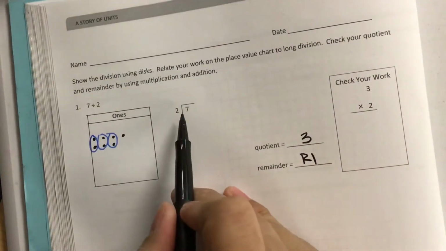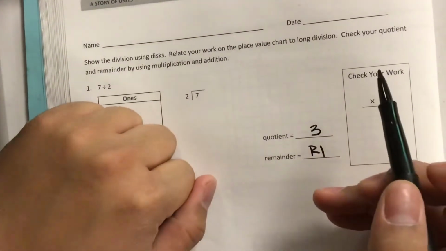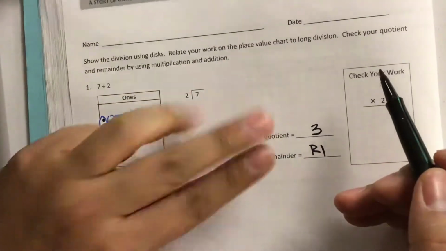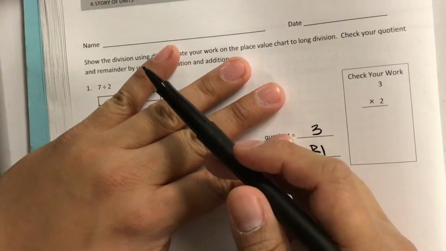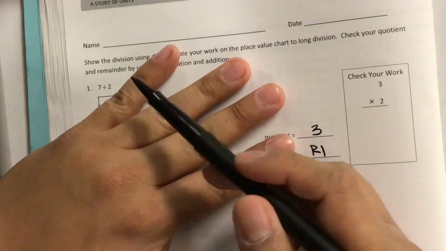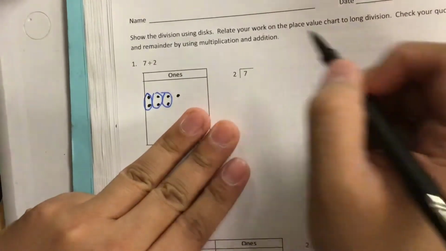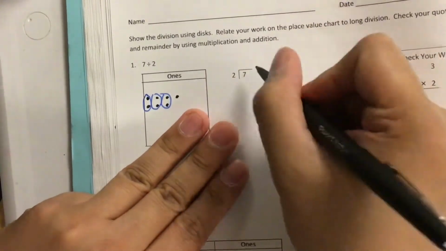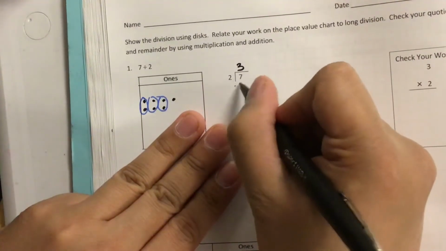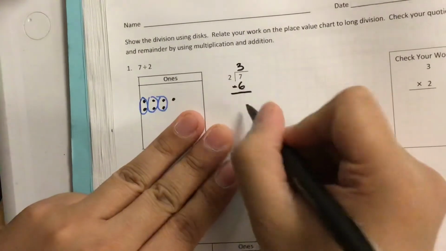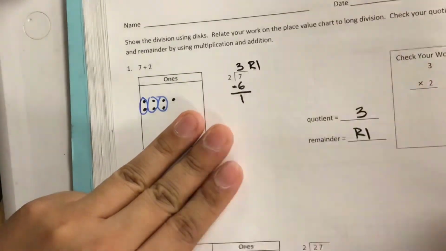Now let's check and see if long division works too. We're going to count by 2s until we get to 7 or till we get past it. So 2, 4, 6, 7? Nope. 2, 4, 6, 8. I can't go 4 times because that's 8. I can only go 3 times because 6 is less than 7, but 8 is greater. So 2 times 3 equals 6. We're going to subtract 6. 7 minus 6 equals 1. Since there are no more numbers, we're done. We have a remainder of 1.